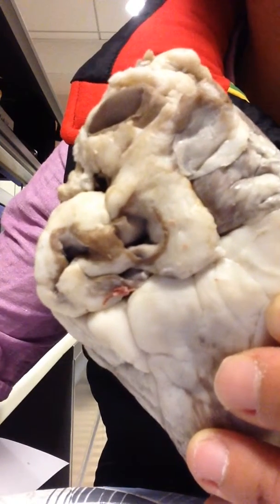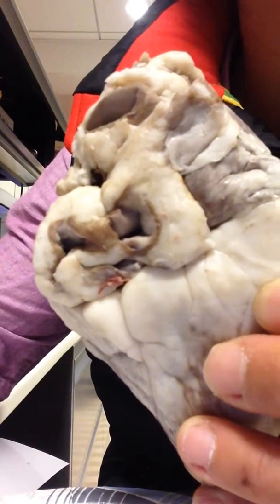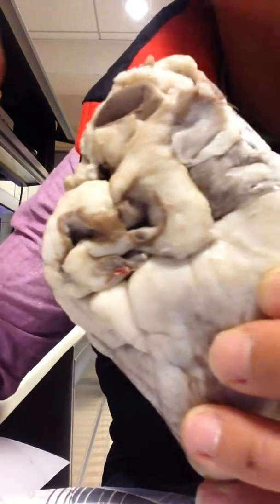And then the next question is, are these vessels veins or arteries? They are veins that form a large vessel. Next question is, is the blood they are carrying oxygenated or deoxygenated? The blood they're carrying is deoxygenated.